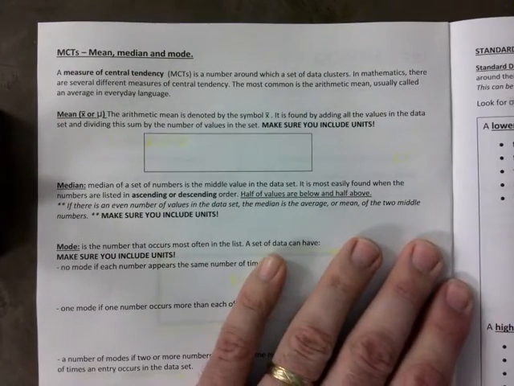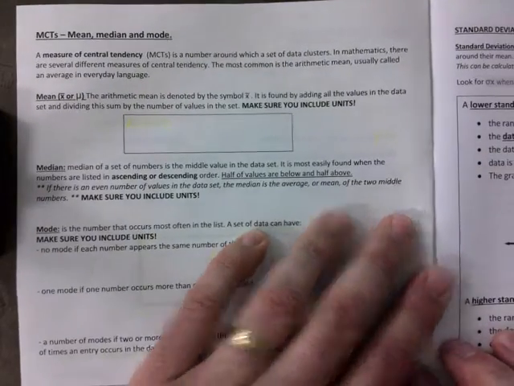So now let's start with the first part, which is the MCTs. MCTs. Let me just zoom into that.